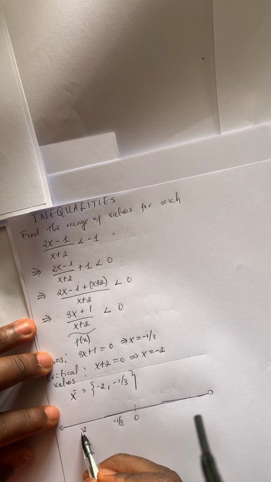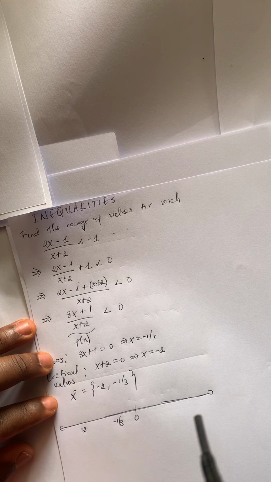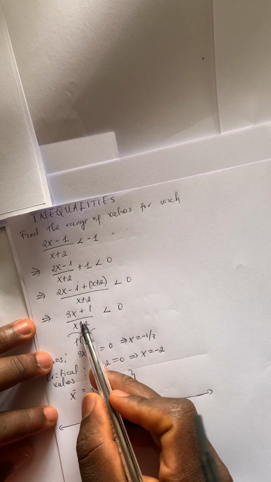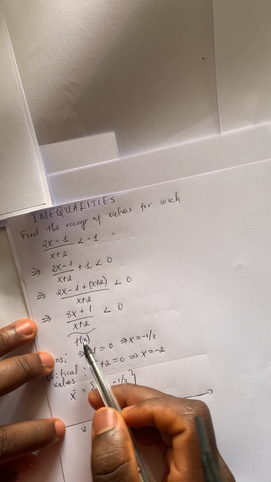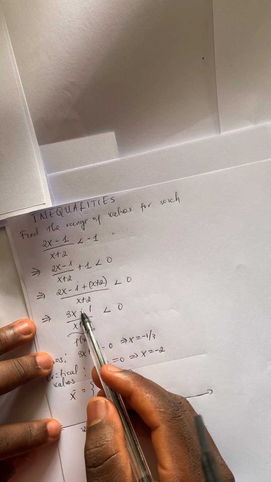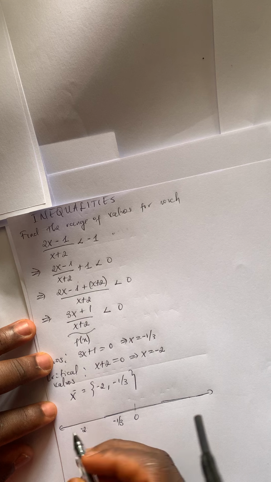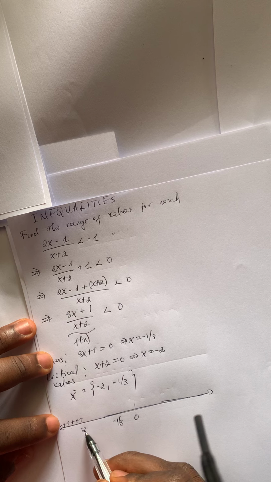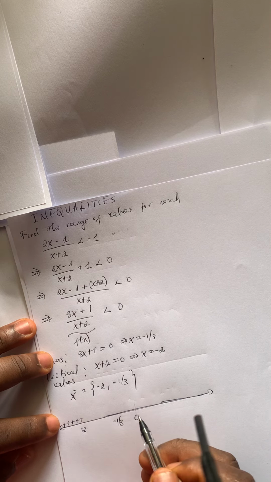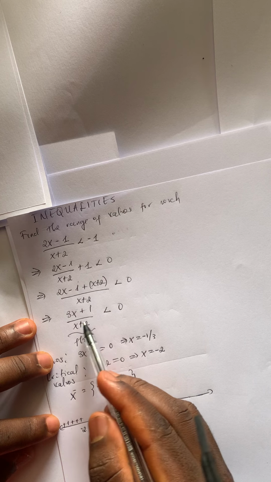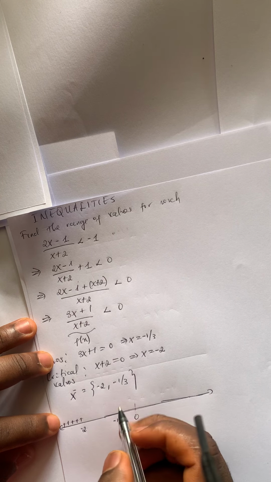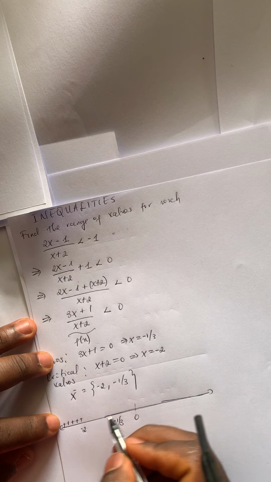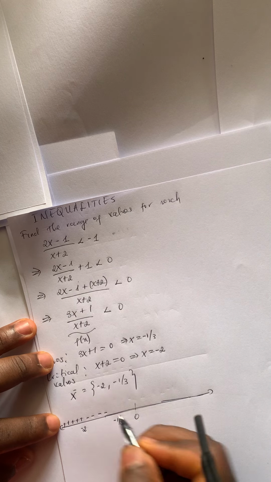So if you take a value less than negative 2, be it negative 3, negative 4, any value, by the time you substitute it here, we'll get a positive value. Let's take negative 3: if you substitute here, you get a negative value over a negative value, which is positive. So any other value below negative 2 renders f of x positive. Okay, we'll take a value between negative 2 and negative 1/3, let me say negative 1. By the time we substitute here, we'll get a negative value, which means any other value between negative 2 and negative 1/3 will render f of x negative.